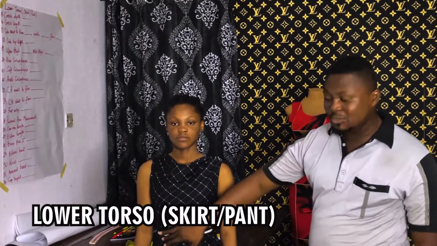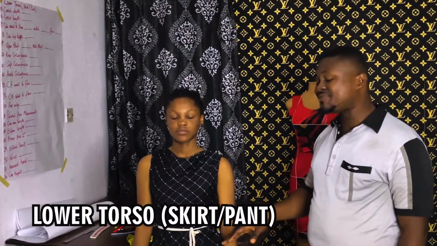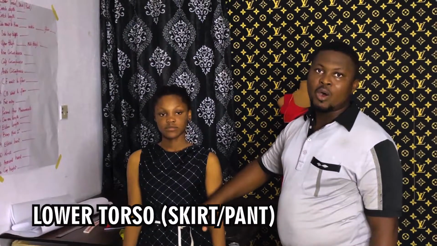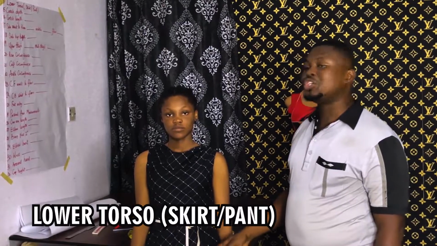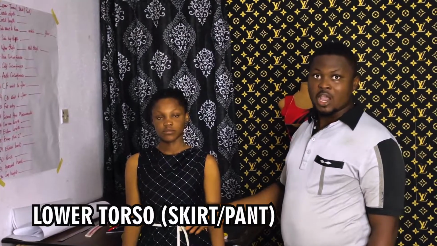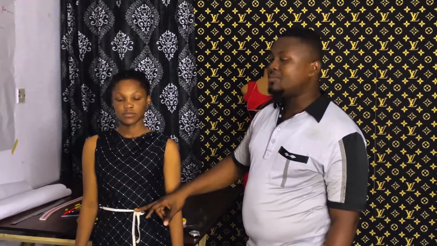So this time around, for the measurements we are about to take, you can see we have been able to accentuate where the waistline is. It's very necessary you get your waistline right, so that you don't appear longer on the upper torso and shorter on the lower torso, or vice versa. So it's necessary you accentuate your waistline very well. Please, if you have not seen my last video, go watch it to understand what I'm talking about by accentuating the waist.